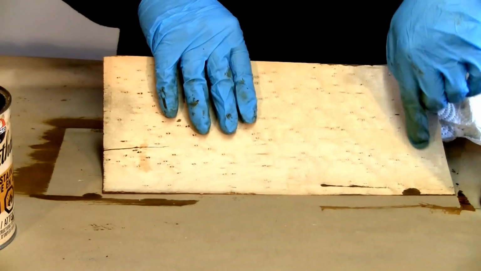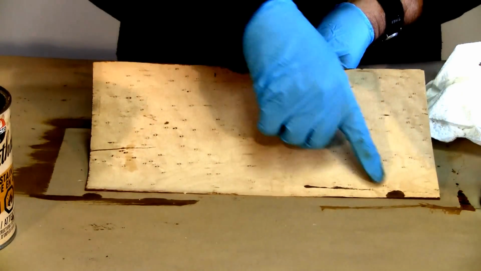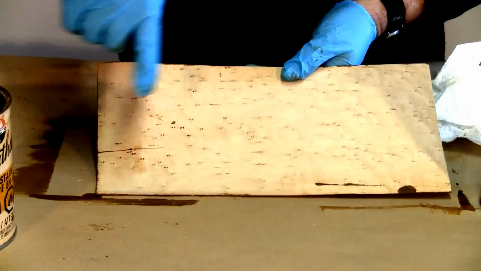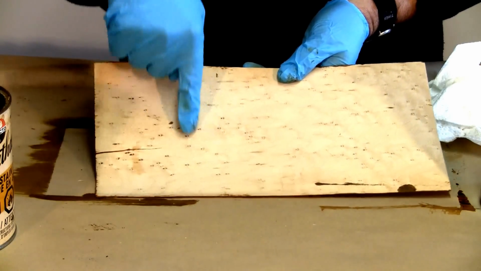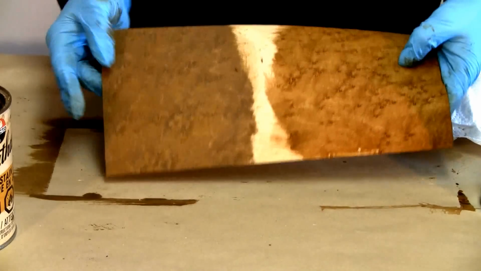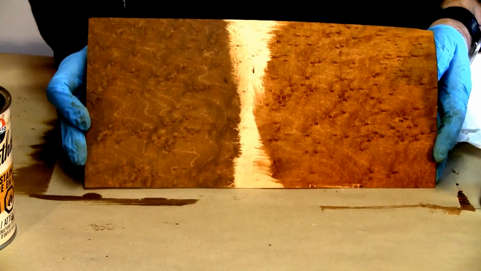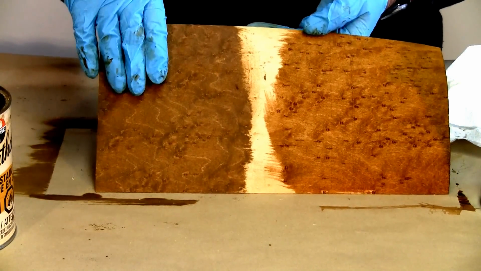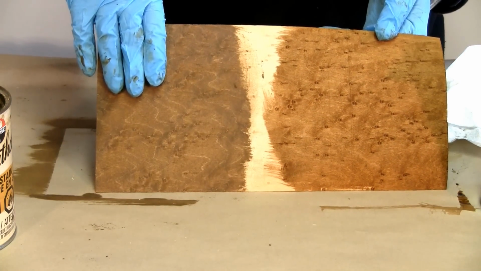The stain on this side has not penetrated through, other than the drops that I've got down here. But you can actually see the dots where the dye is coming through. So that's the difference between a stain, this is a stain, this is a dye.